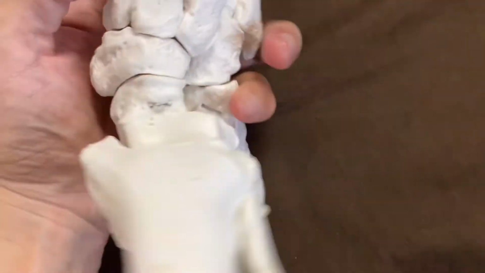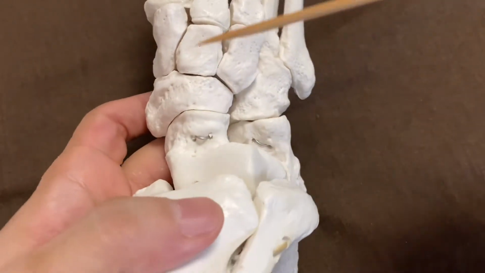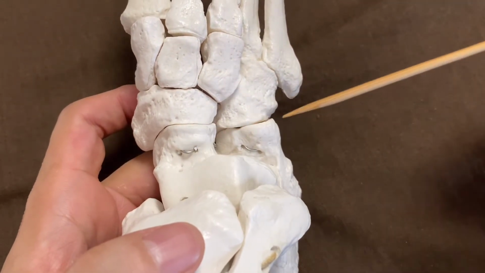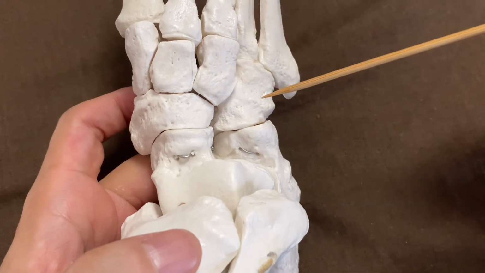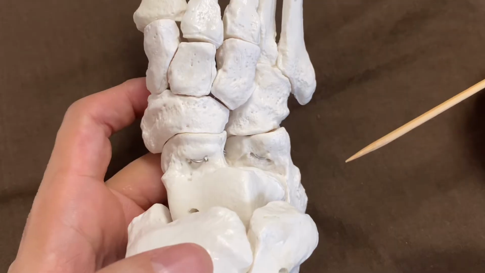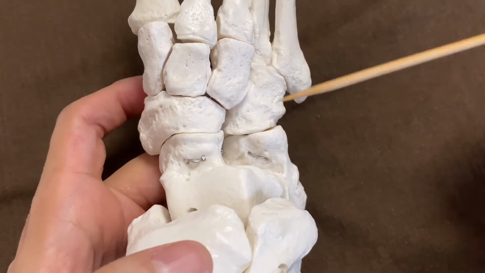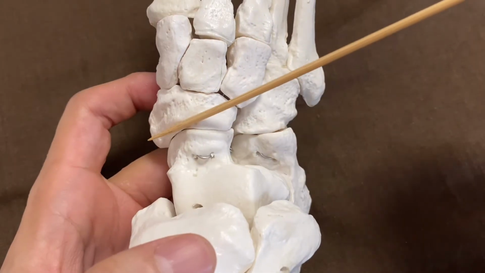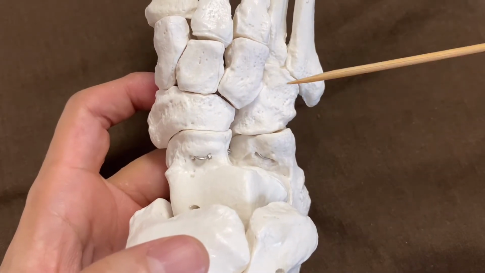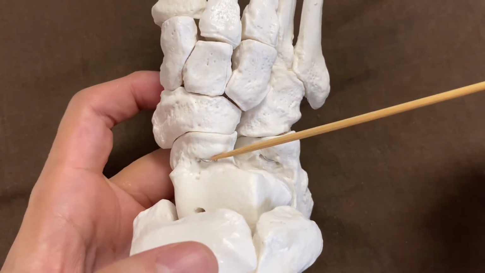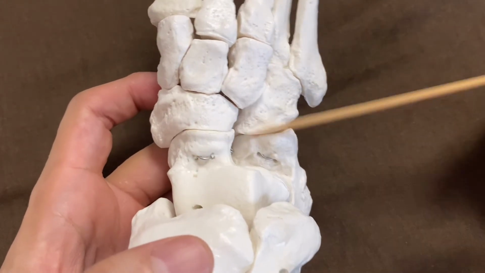Now let's go to superior view. There is a joint line here. This joint line is between the talus, calcaneus, and navicular, cuboid. You see this joint line? This joint is called the transverse tarsal joint. Transverse, kind of a horizontal line, right? Transverse tarsal joint. This joint is also known as the Chopart joint. Chopart joint or transverse tarsal joint.